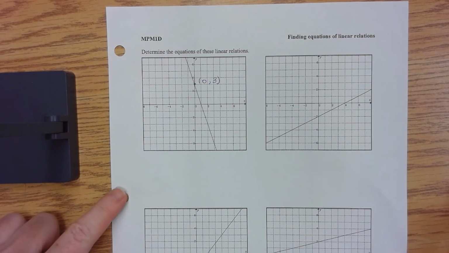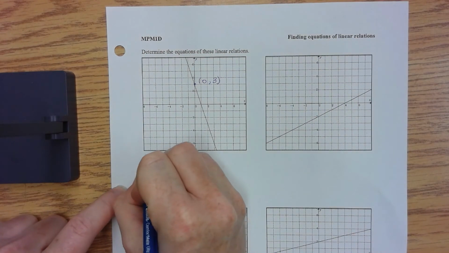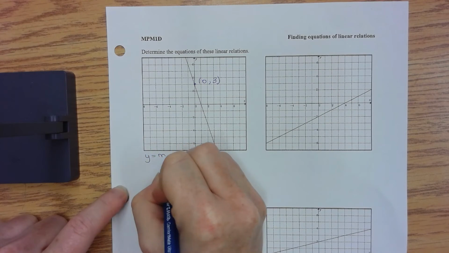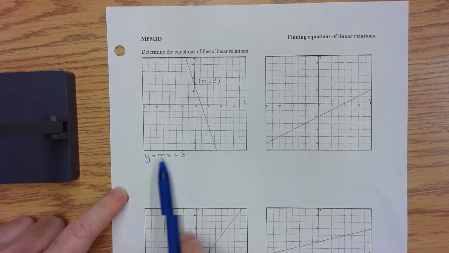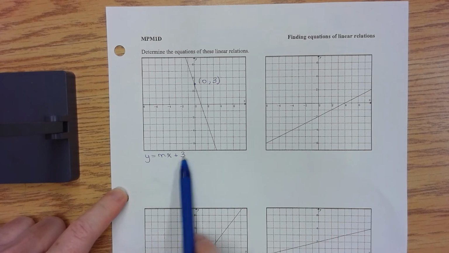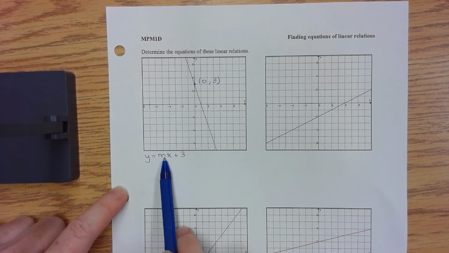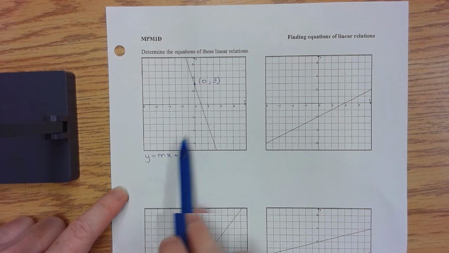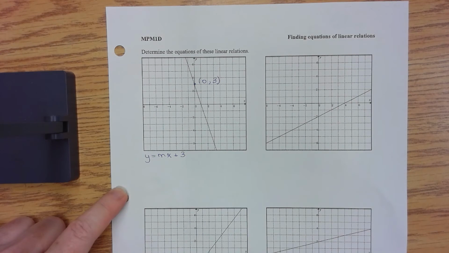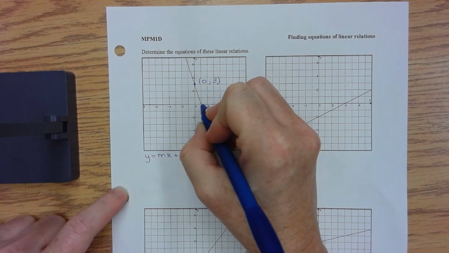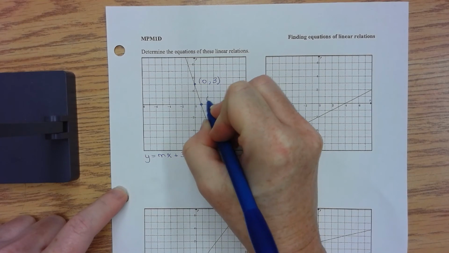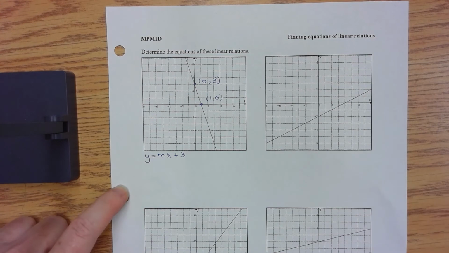Okay, so if we were to come up with an equation for this line, it would be y equals mx plus 3. Because if I put 0 in for x here, then this would in essence disappear and I'd be left with that 3, which is right here. So I also need to figure out what my slope is. Because I don't know what this constant of variation is, but I know that I can get this from the graph, I'm going to find 2 points on the graph. I have this one here at (0, 3), and I have this other point here at (1, 0), and I can calculate my slope.